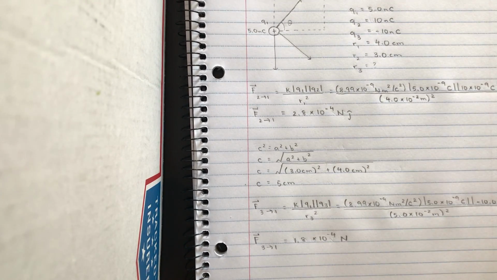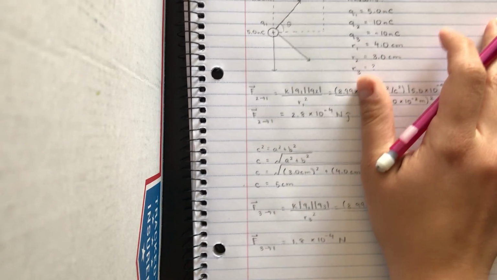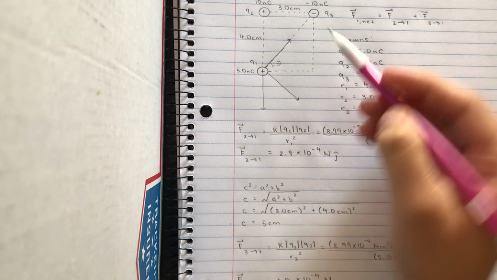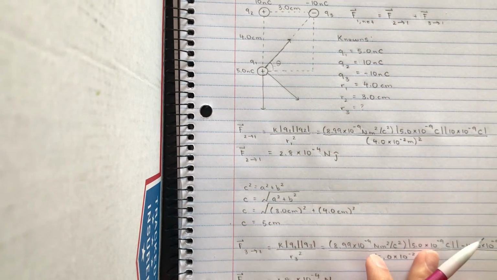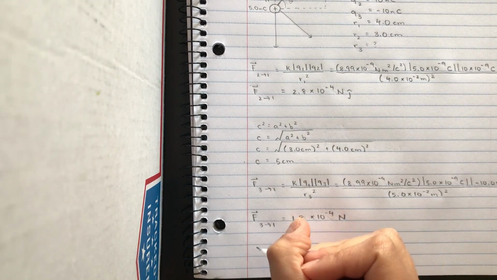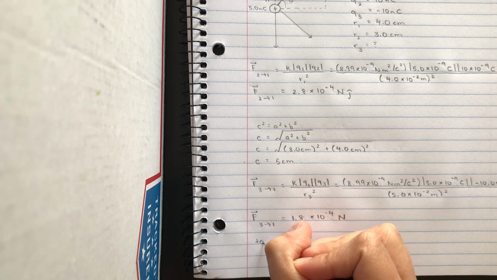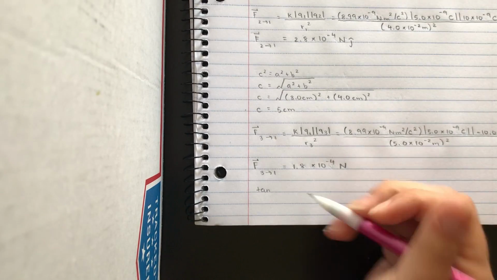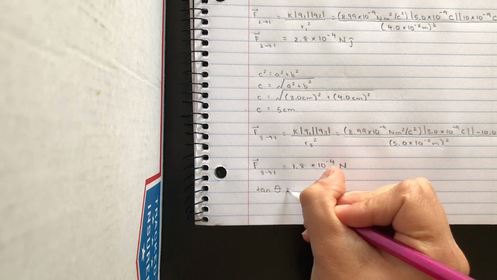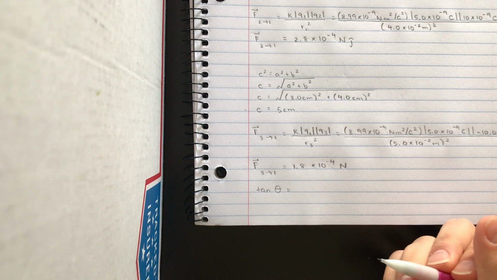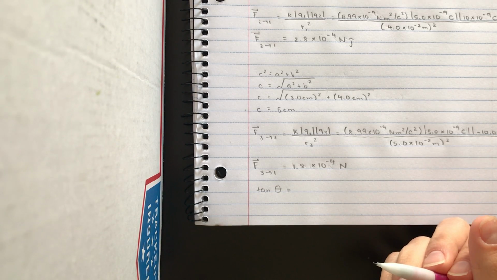We can solve for that angle because we know this distance as well as this distance. Tangent of theta is opposite over adjacent.